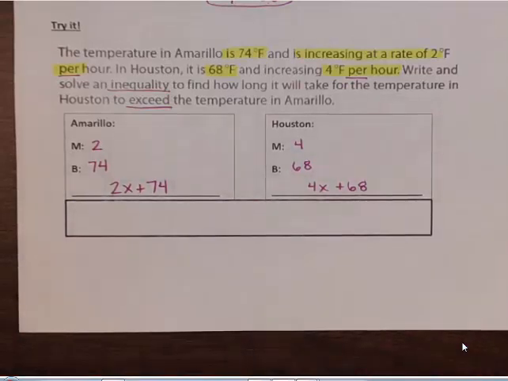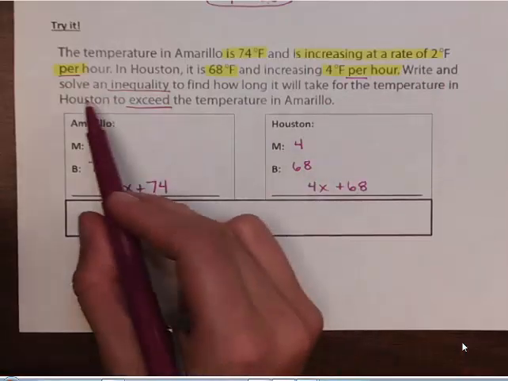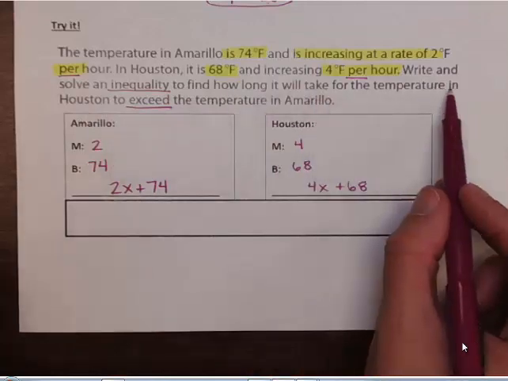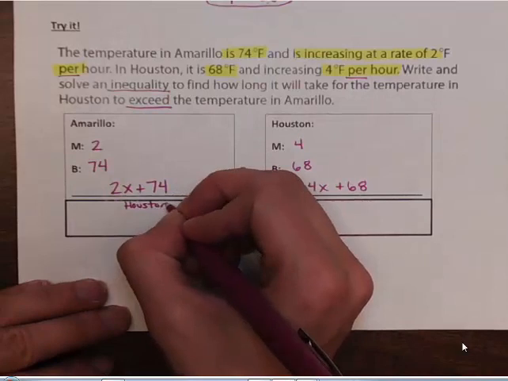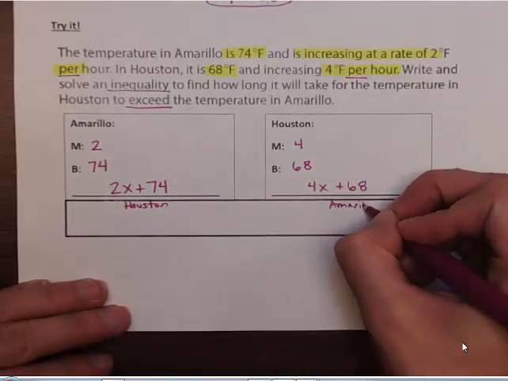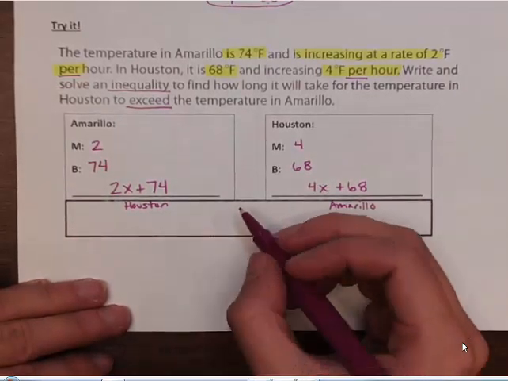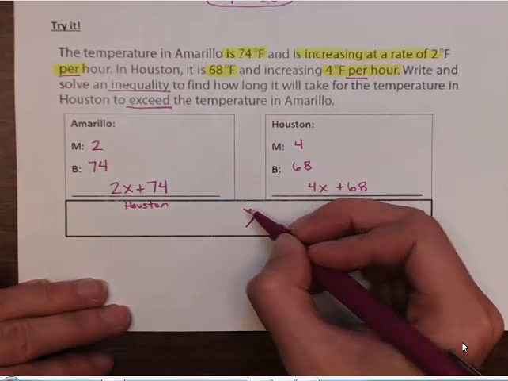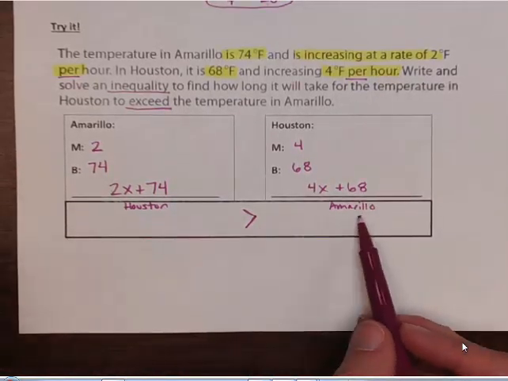So now we have to put this all together and write an inequality and solve. I need to separate my two sides. The question says write and solve an inequality to find how long it will take the temperature in Houston, so I'm going to put Houston on the left, to exceed the temperature in Amarillo. So Houston needs to exceed Amarillo, which means the symbol is going to be greater than. Houston has to be greater than or exceed the temperature that Amarillo currently has.